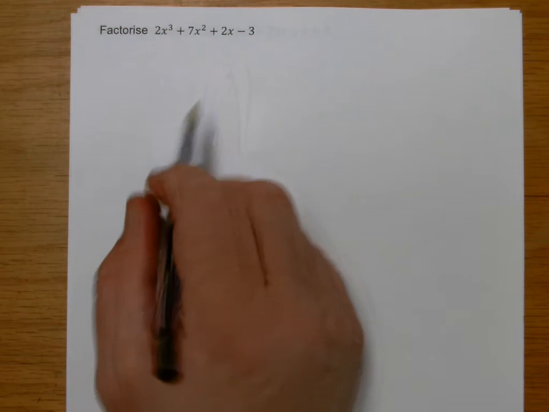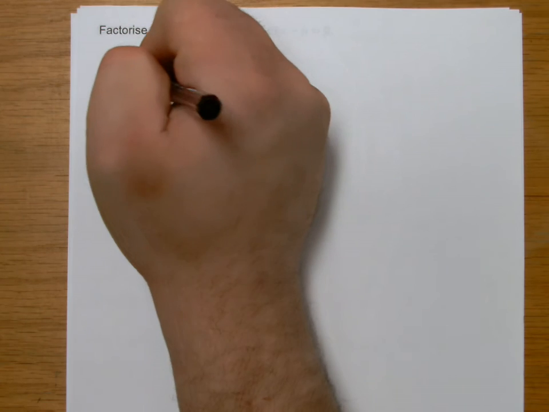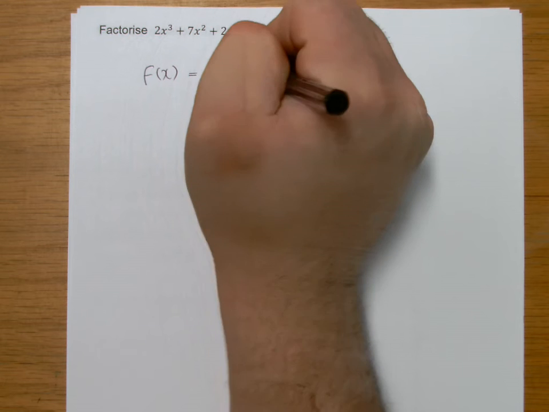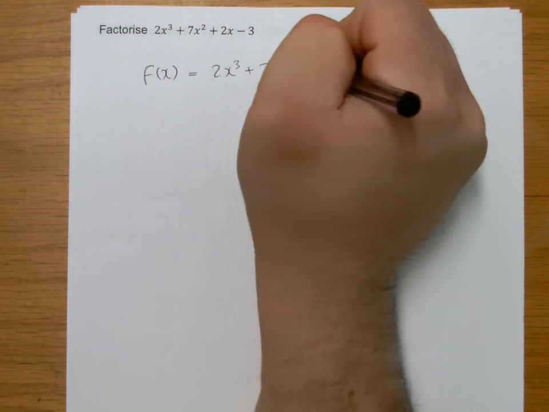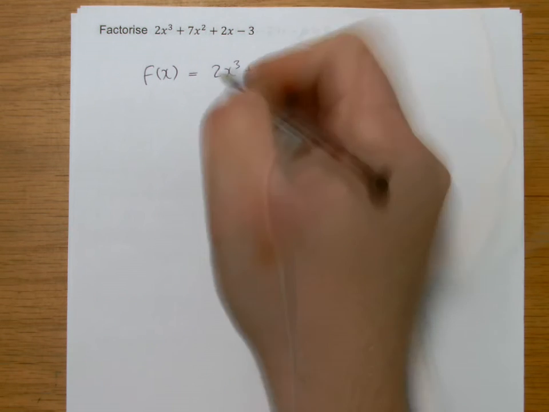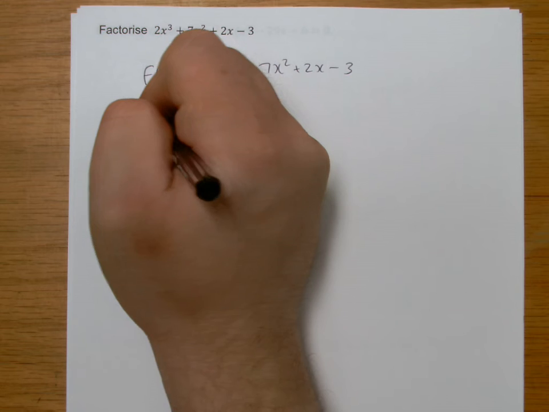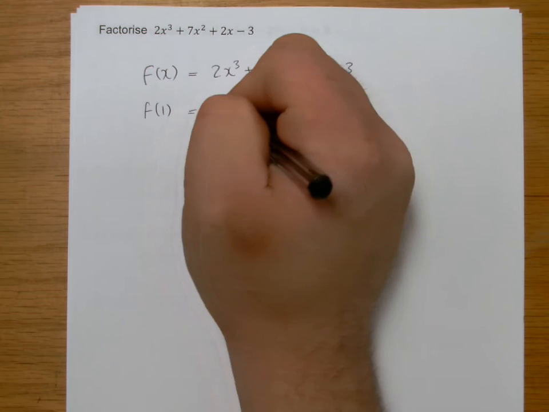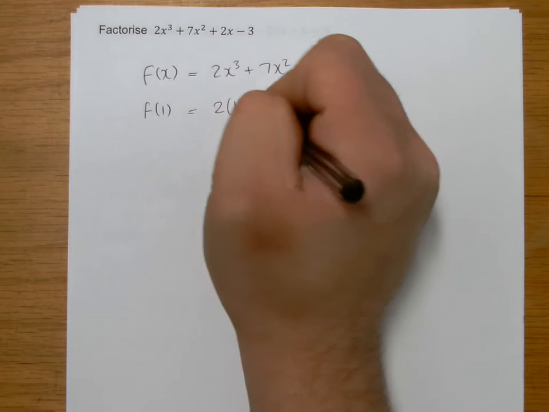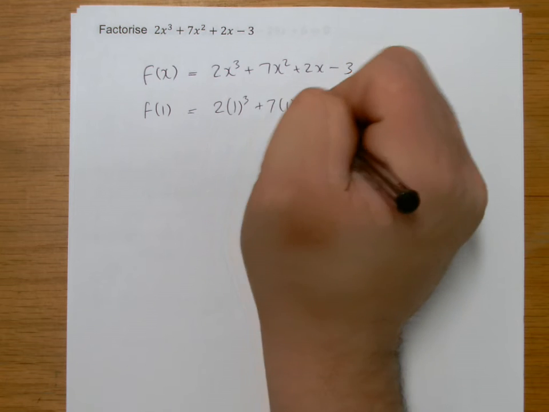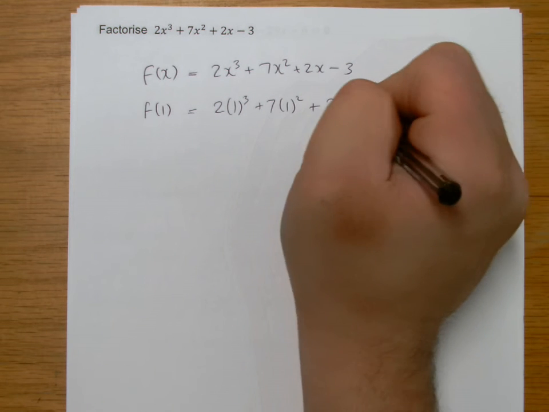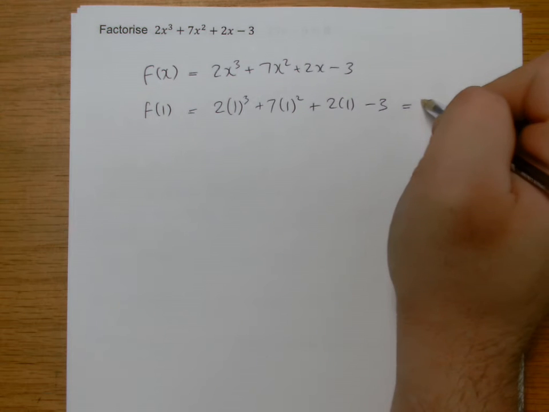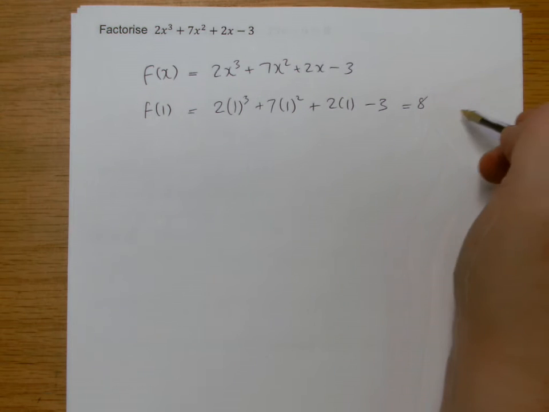We're going to factorise this here, but first we've got to find one factor, remember. So if I call it f of x, because it's a function of x, we're going to try some factors in here. First of all, we'll put 1 in to see if this comes out to be 0. So if I put 1 in, I've got 2 times 1 cubed, so I'm substituting 1 in, plus 7 times 1 squared, plus 2 times 1 minus 3. If I work that out, that comes to be 8. So that isn't 0, right?